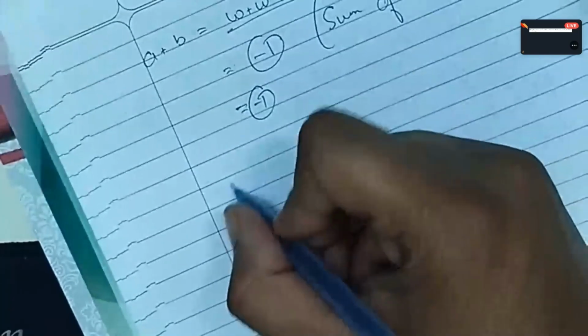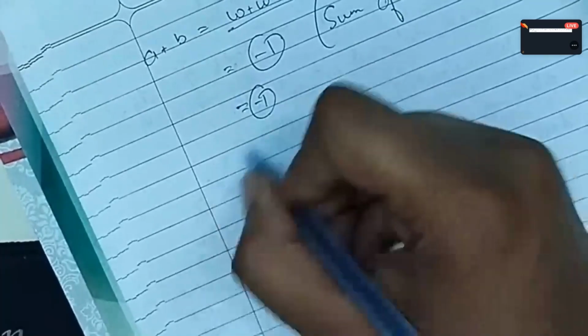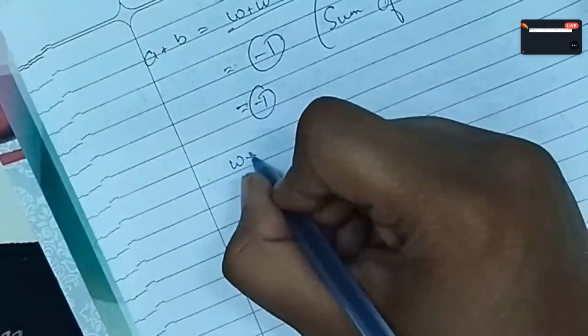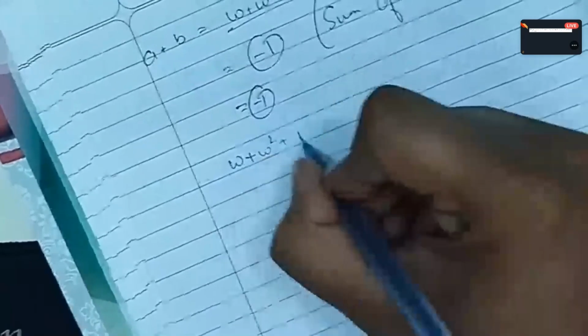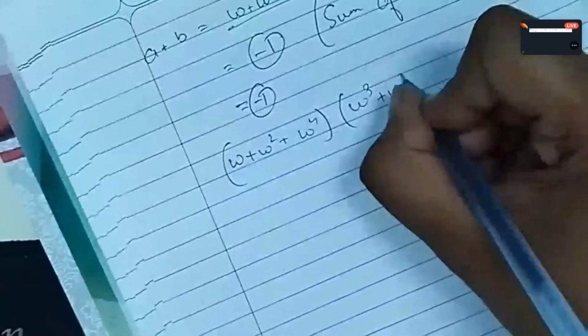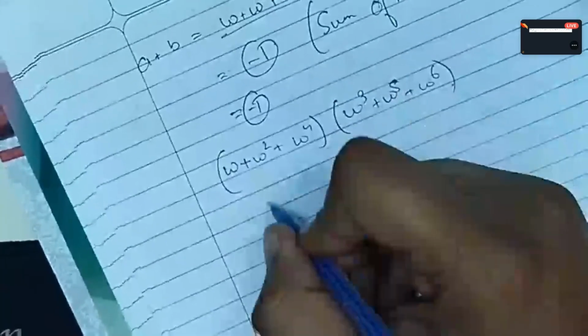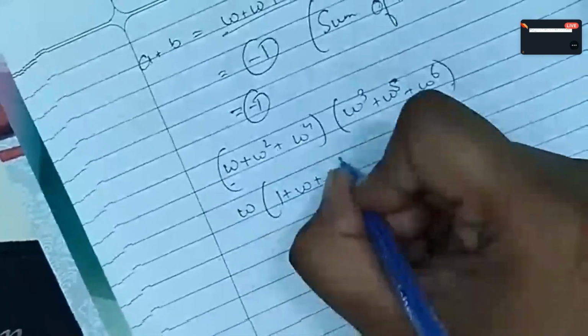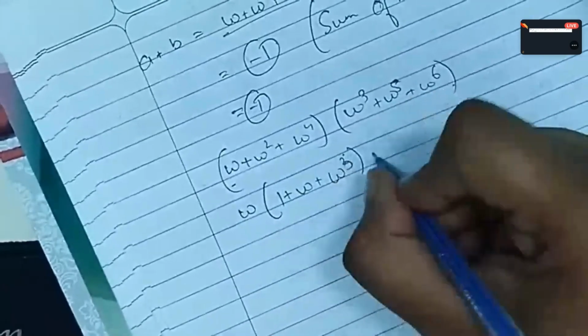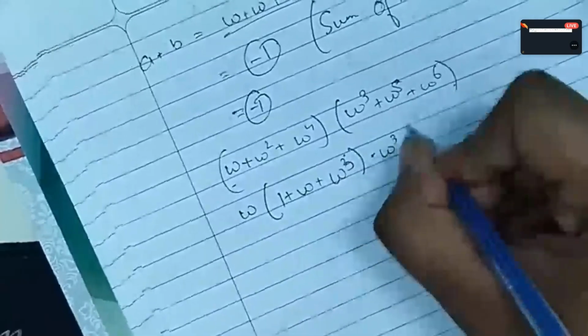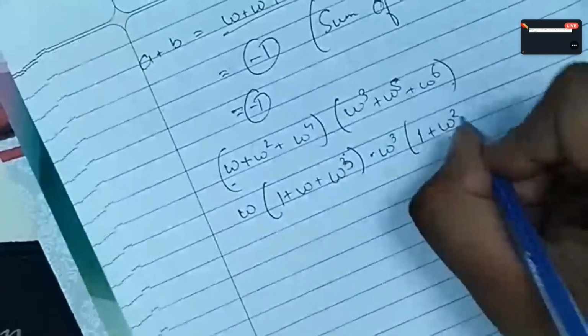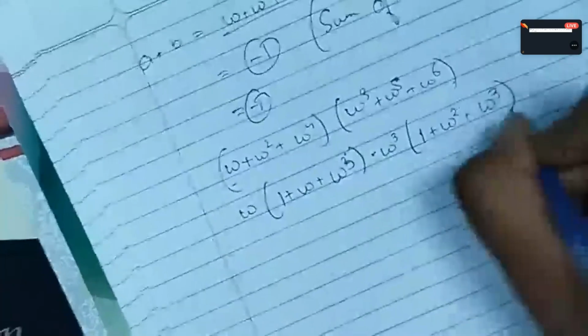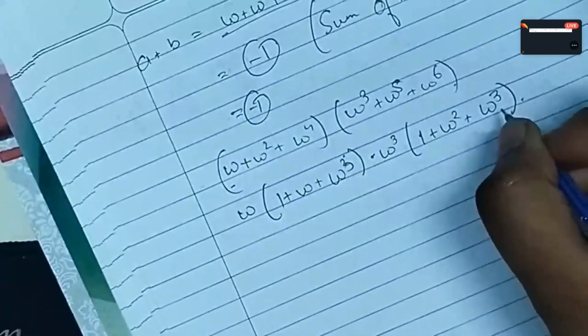Now the multiplication, or product, of roots: basically omega plus omega square plus omega raised to 4, into omega cube plus omega raised to 5 plus omega raised to 6. Right. So now if we take omega common from the first one, 1 plus omega square plus omega cube, and we take omega cube common from the second one, 1 plus omega square plus omega cube. Right.